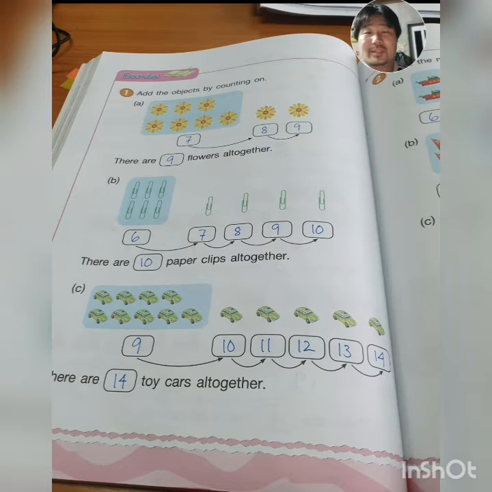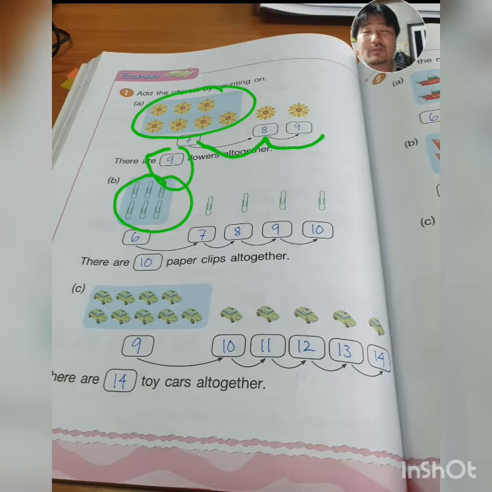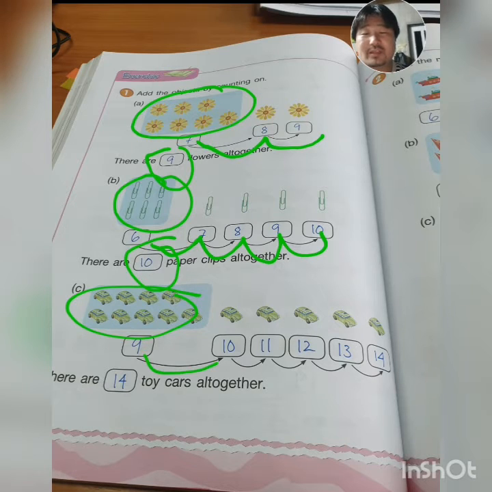So we have 7 flowers in the blue box, and then we count on 1 each, 1, 2, so it ends with 9, 7, 8, 9, so 9 is the answer. Then we have the paper clips, we have 6 in the blue box, and then we're counting on with 1 per step, 6, 7, 8, 9 and 10. 10 is the answer. And how many cars? We have 9 cars in the box, and then we count on 10, 11, 12, 13, 14. There are 14 cars all together.